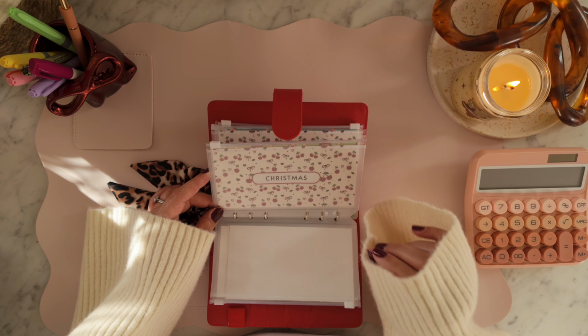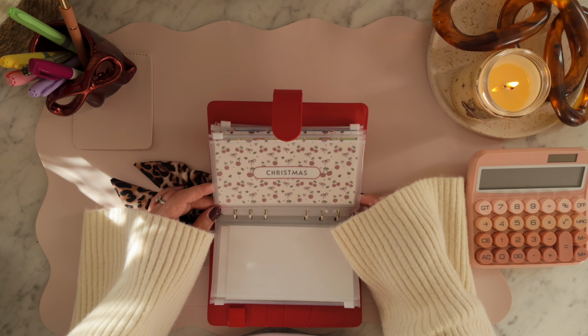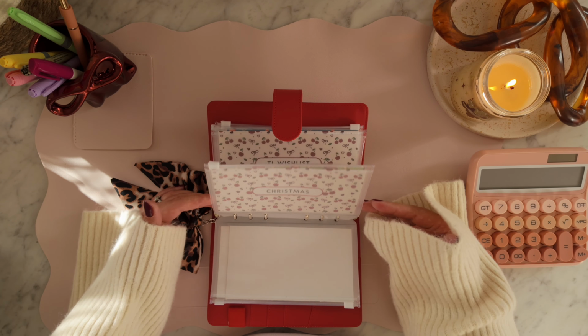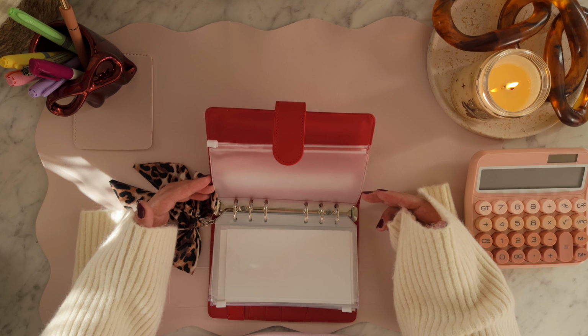And then I made the trackers reusable. Anything with the matte laminate, I don't think it's reusable, so I'll probably just remake them for them and get actual laminate that's going to make it reusable. We have the wish list for my sister's business, anything that she wants to buy towards it. And then student loan for my sister as well. They have an extra envelope.